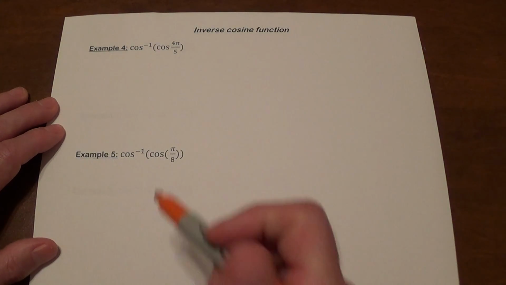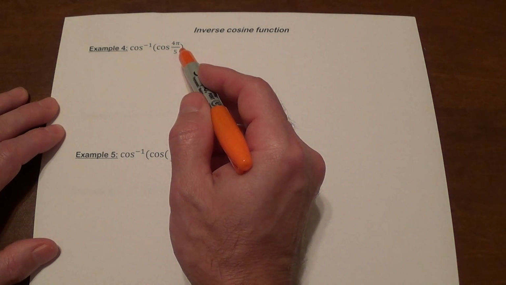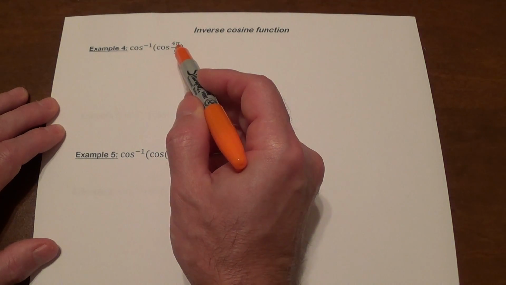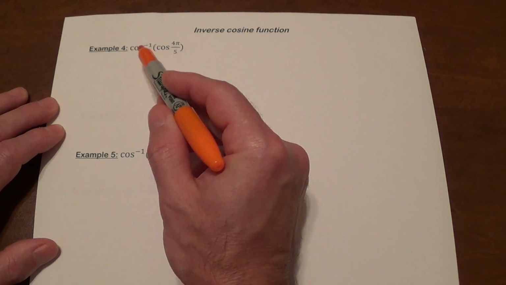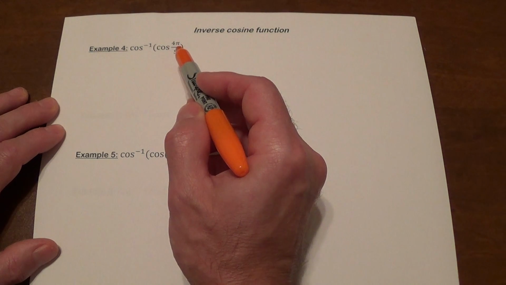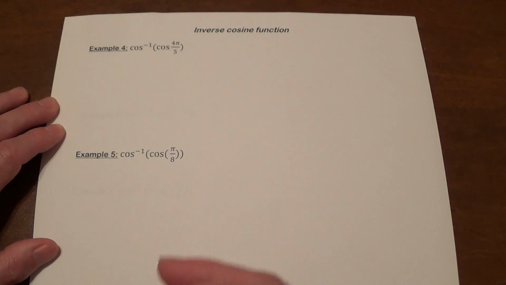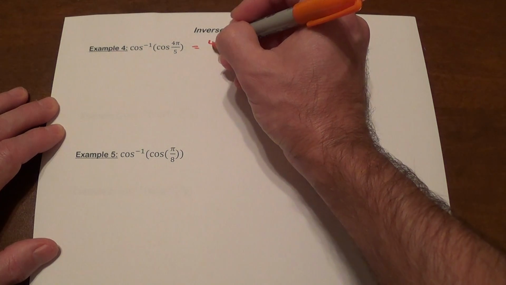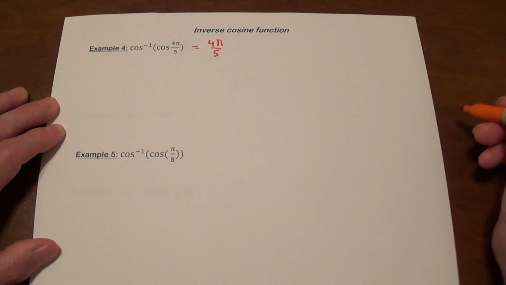What do you do when you have arccosine of cosine of 4 pi over 5? Think about this. If you take cosine of 4 pi over 5, you will get some value, and then you take arccosine of that value, you're going to get back that angle. Well, the angle of 4 pi over 5 is on the interval of 0 to pi, so the answer here is 4 pi over 5.